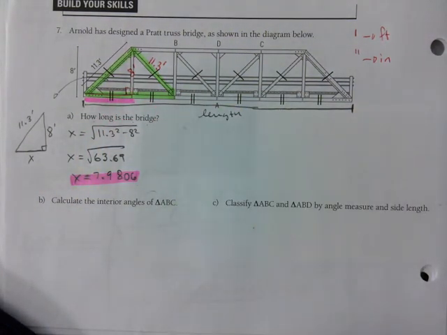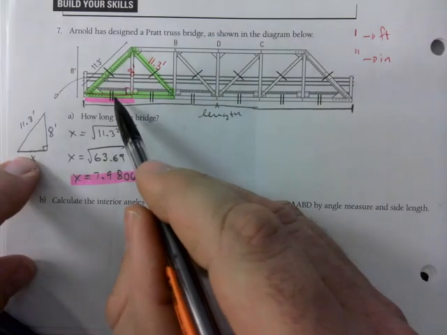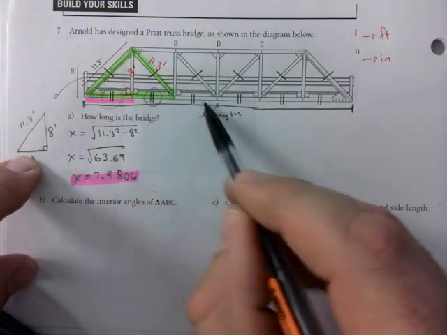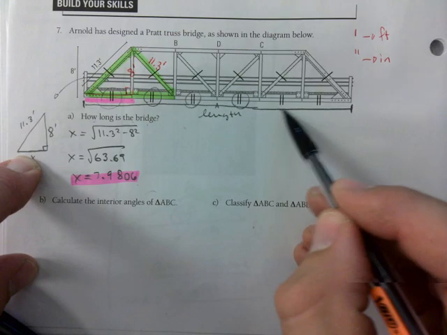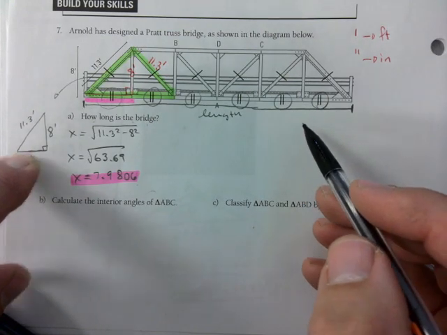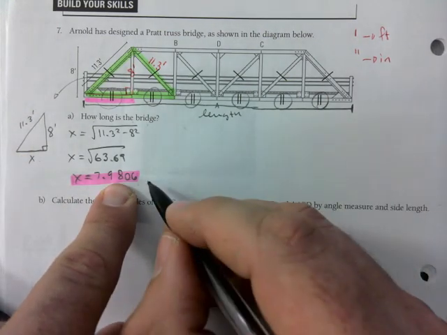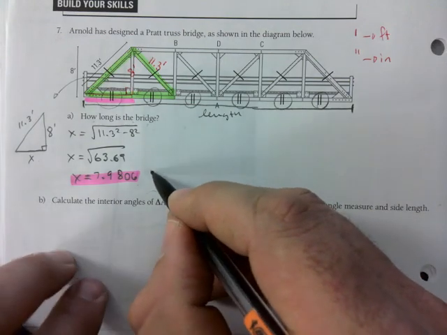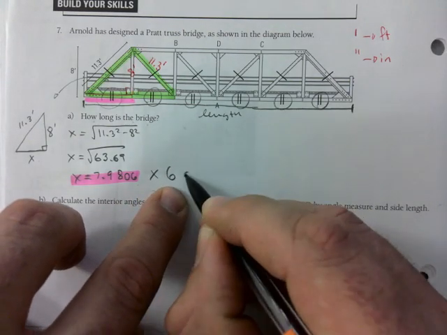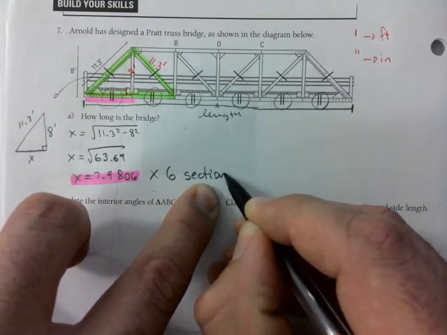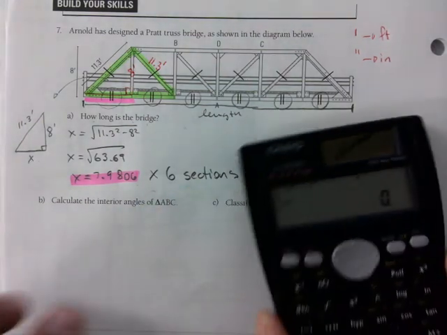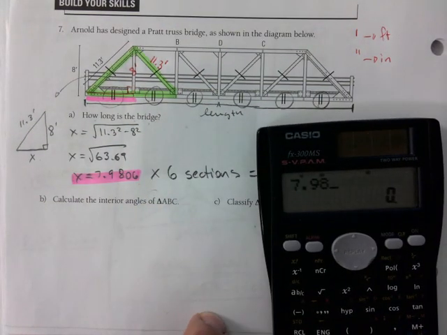Okay, how many of those stretches do we have? 1, 2, 3, 4, 5, 6 of those. We have 6 of these. So I'm just going to go ahead and go times 6 sections. Did I clear it on my screen? I did. Should have left it.